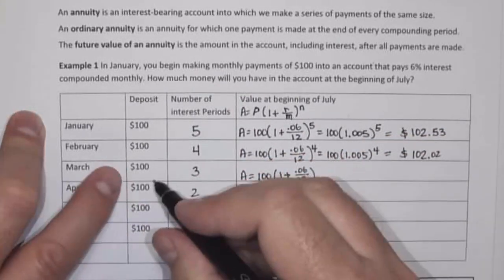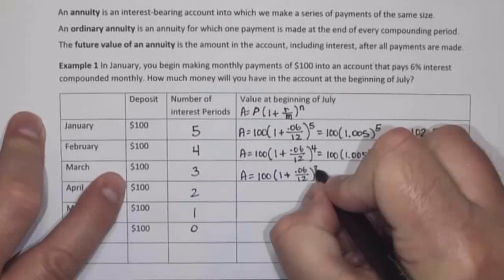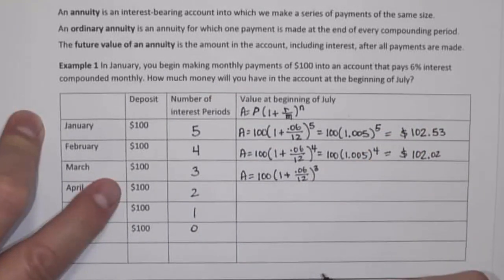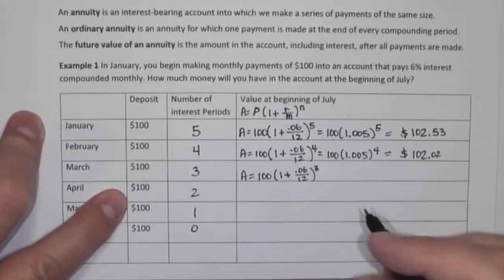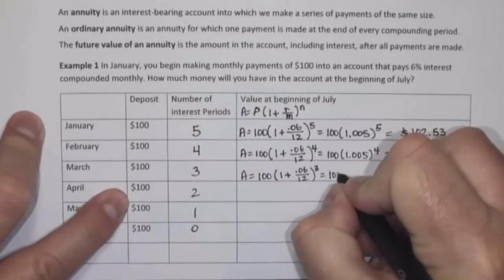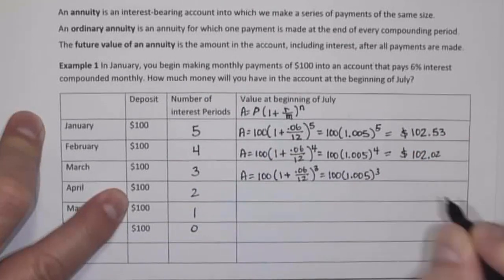But for March, from March to the end of June or the beginning of July, we'll only have received 3 interest payments. So it will have received interest in April, May, and June. So that is 100 times 1.005 raised to the third power.